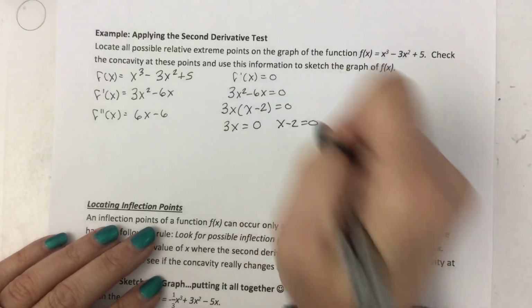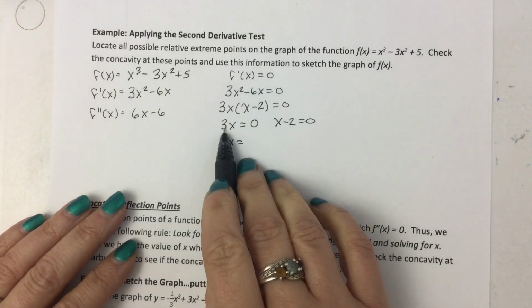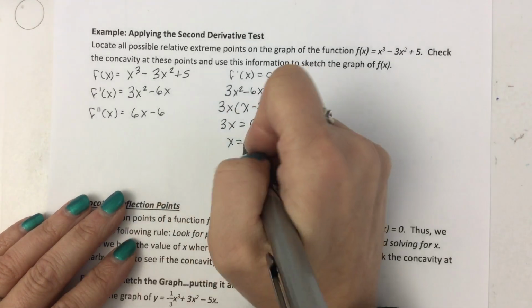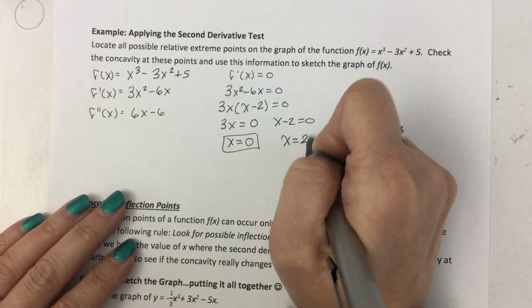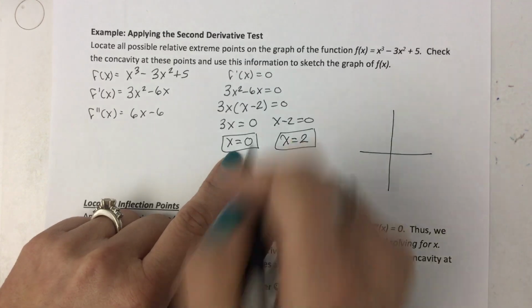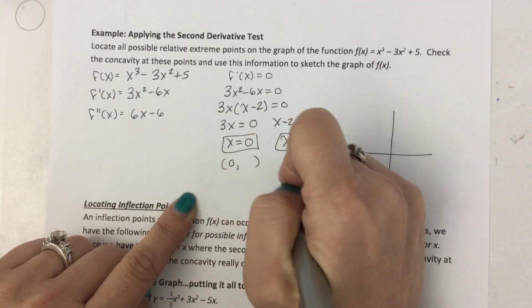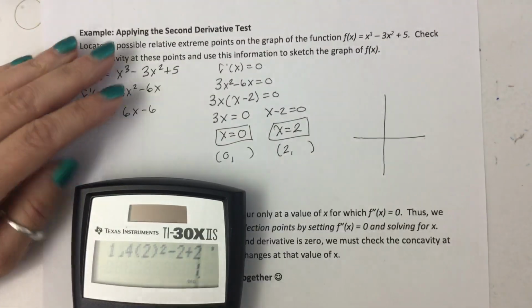X minus 2, set that equal to 0. So our possible points: if I divide by 3, 0 divided by 3 is 0. Here I'd add 2, 0 plus 2 is 2. Okay, so if I want to know the actual ordered pairs, the x is a 0, the x is a 2. To find the y, you put it back into the original.